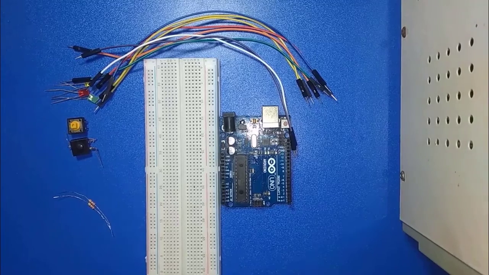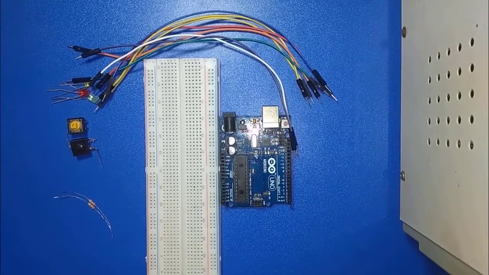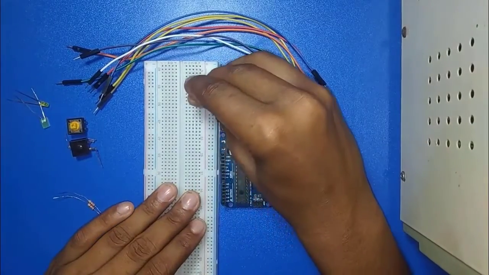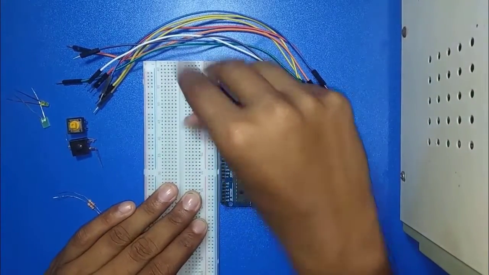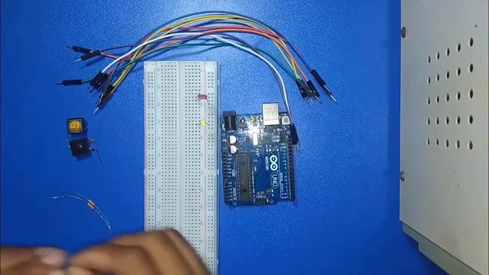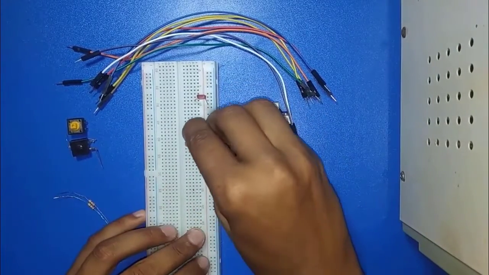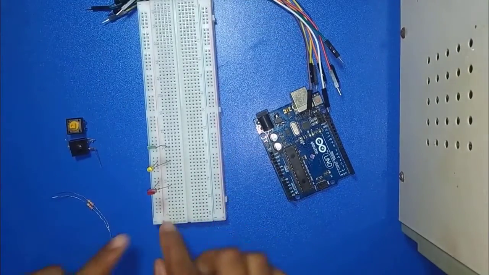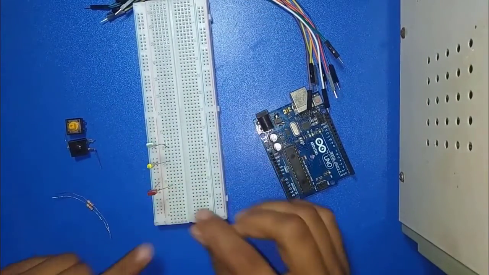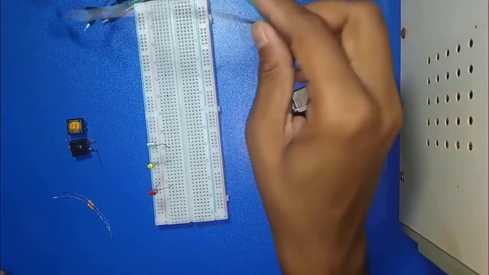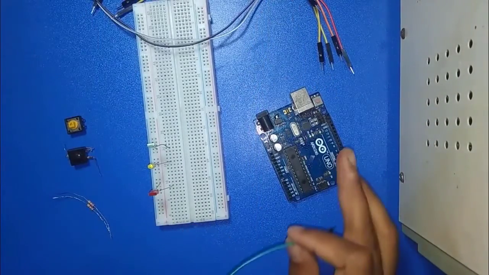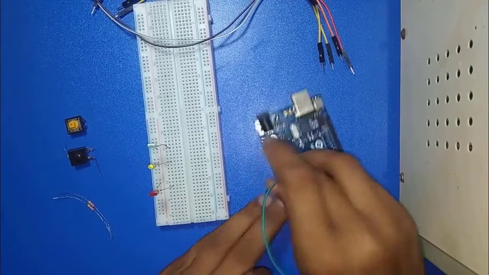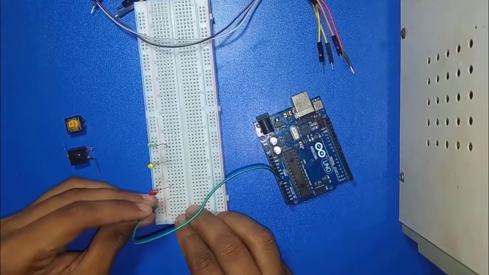Now, firstly, I am shorting the LED connection to ground. Short done. Here all LED grounds are shorted. Now I connect the LED ground to the microcontroller ground. Already done.